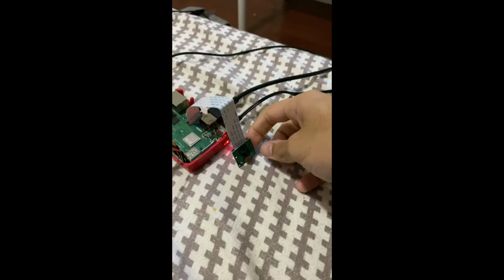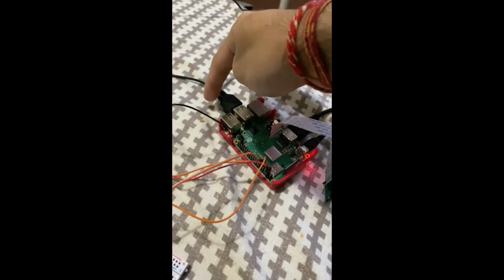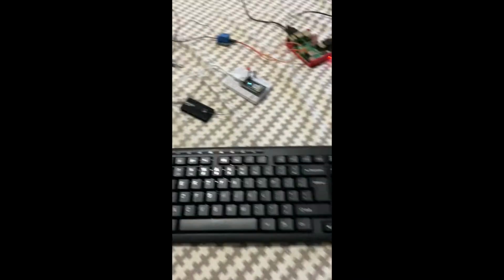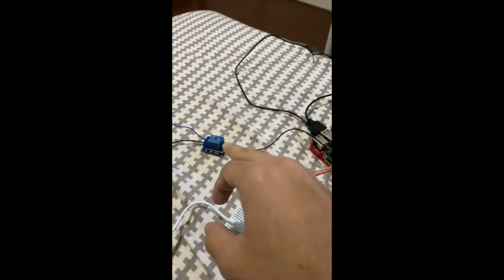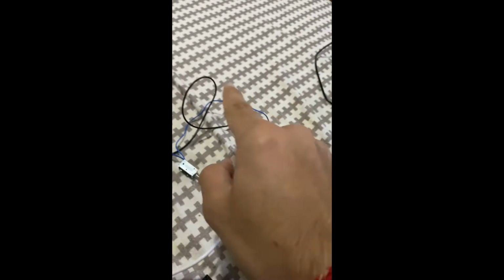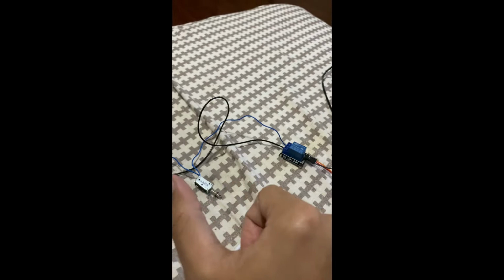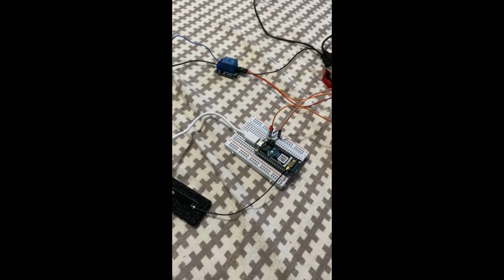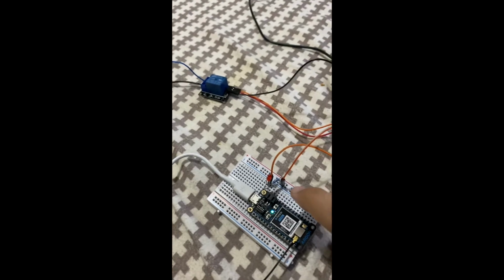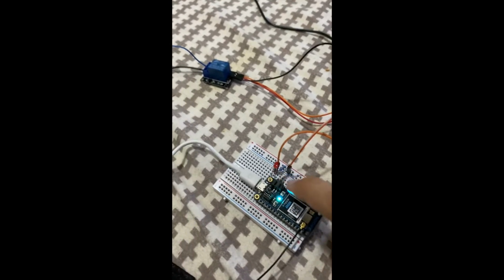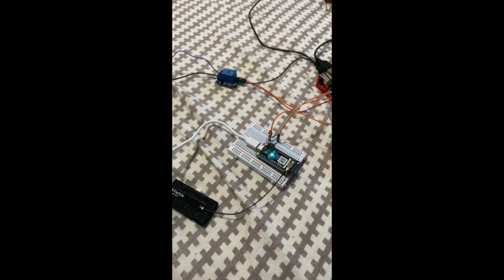It has a camera module attached to it, the Raspberry Pi camera, a keyboard, a mouse, and here we have a few jumper wires. It's a relay, and then we have a solenoid lock, push and pull, and here we have the Argon Particle device, a resistor, a few jumper wires again, an LED, and the Wi-Fi module connected to the Particle device.